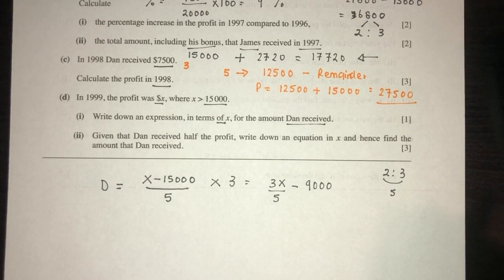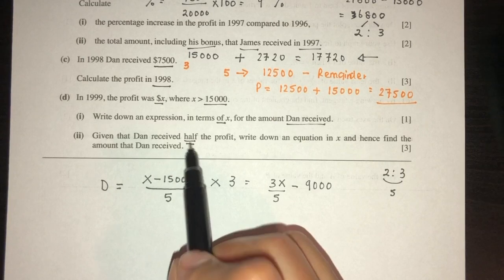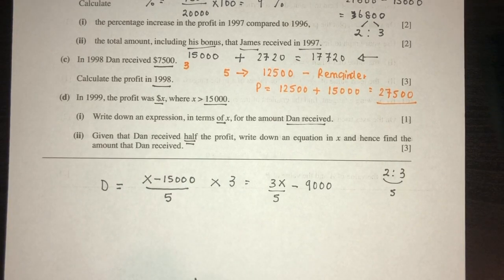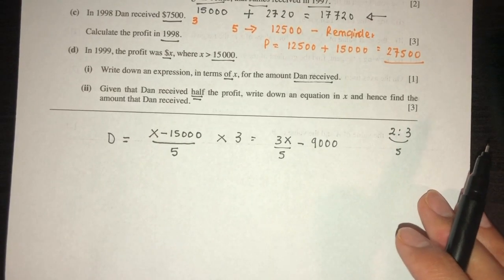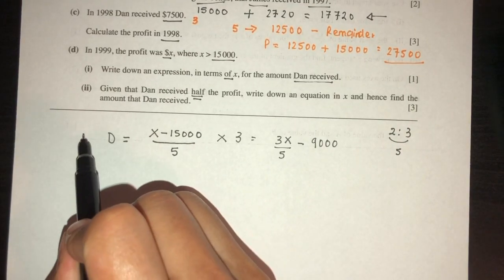Now, given that Dan received half the profit, write down an equation in X and hence find the amount that Dan received. So let's see. So right now for this is part 1.